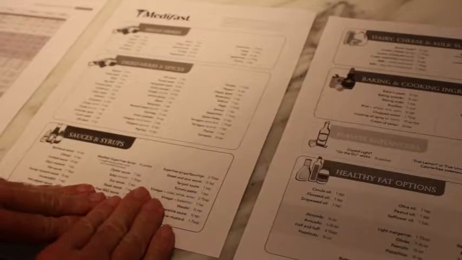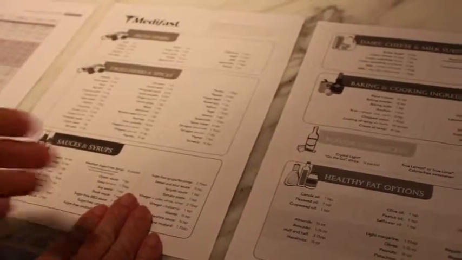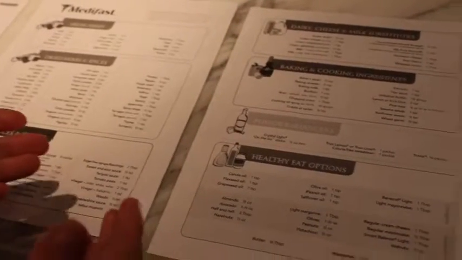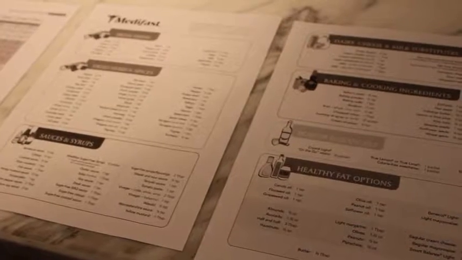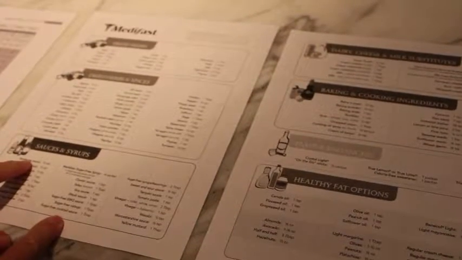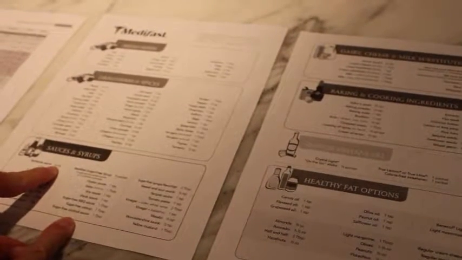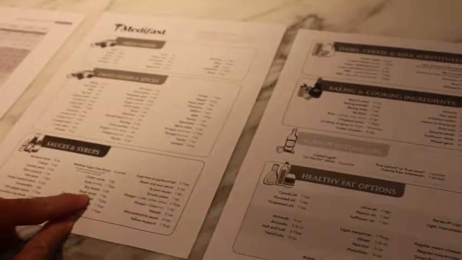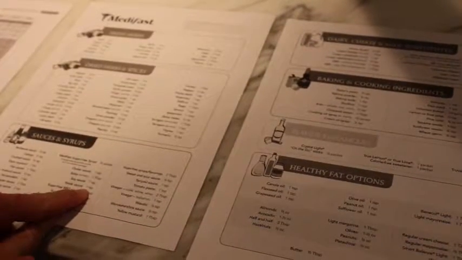So you have to be kind of careful although it says you can have condiments, like for instance, in the case of ketchup, it's only a small amount of ketchup that you're allowed. So if you're using barbecue sauce, you're only allowed a half a teaspoon of barbecue sauce. If you're using steak sauce, you're only allowed a teaspoon of steak sauce.